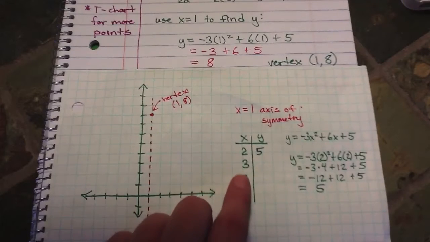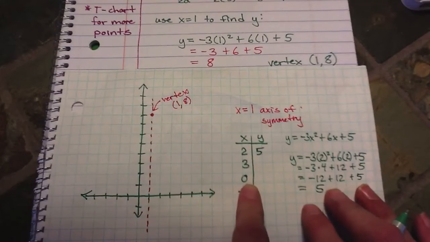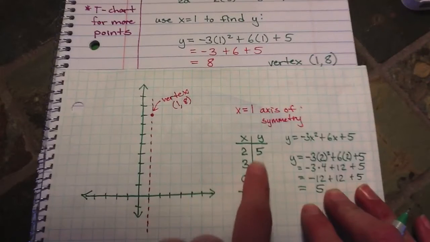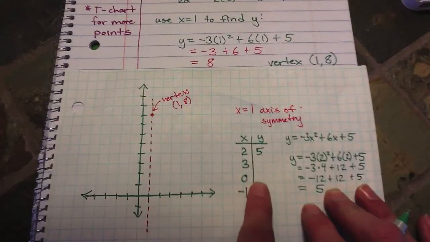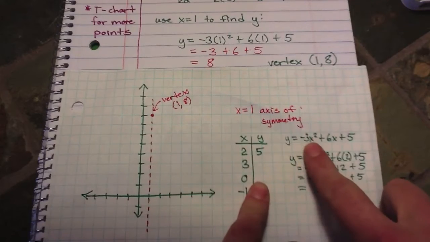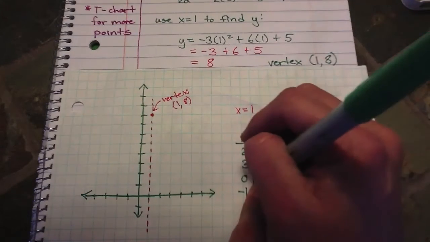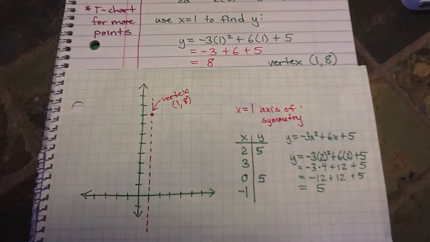You're going to do that with every one of these numbers. When you plug in 0, because 2 and 0 were equal distances away, you should also get 5. Notice when we plug in 0, we have 0, 0, 5, so our answer is 5. That's one that we can do mentally.